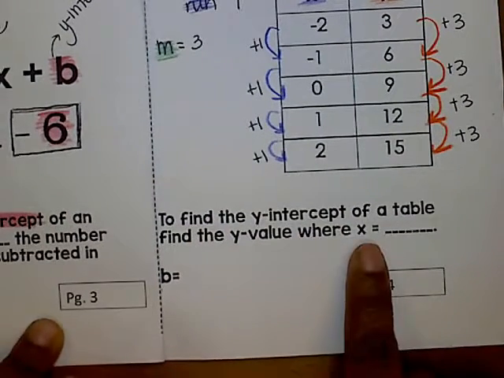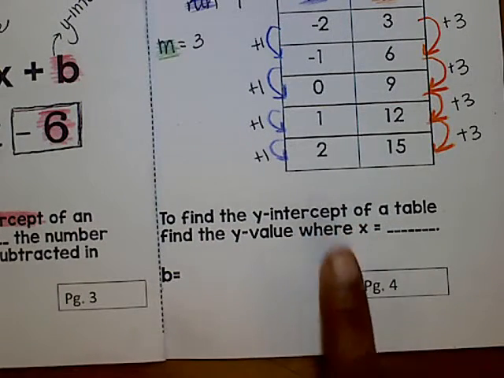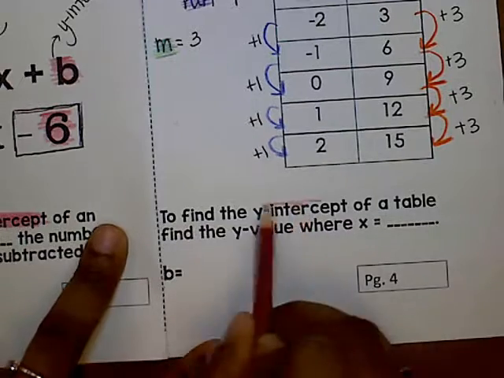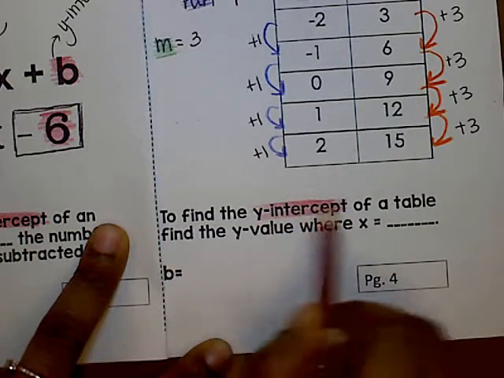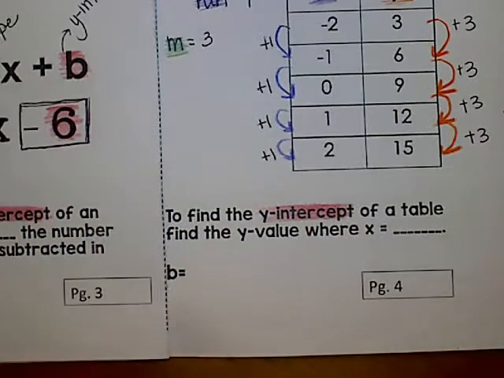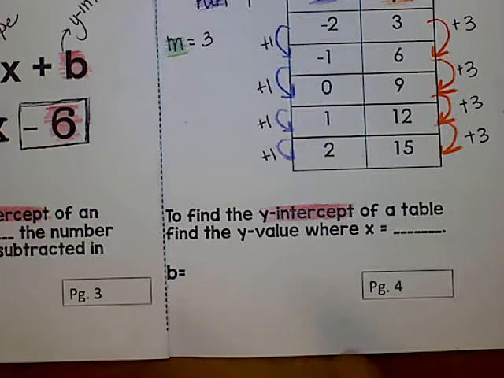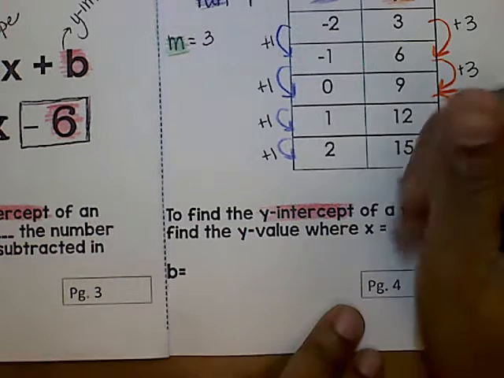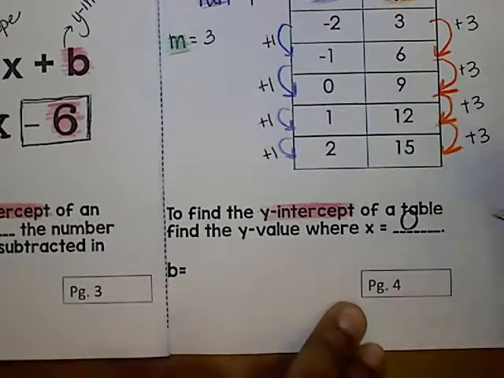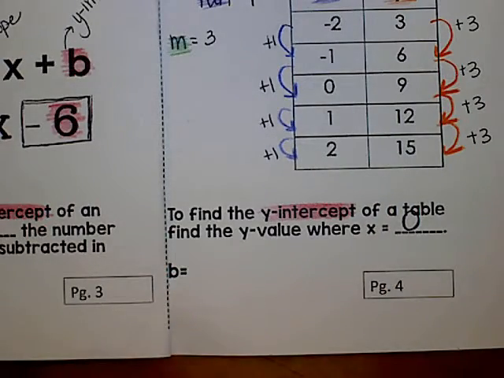So to find the y-intercept of a table, remember our y-intercept was this beautiful red color. To find the y-intercept of a table, find the y value where x is 0. So where x equals 0, that is where you'll find your y value. That's going to be your b.